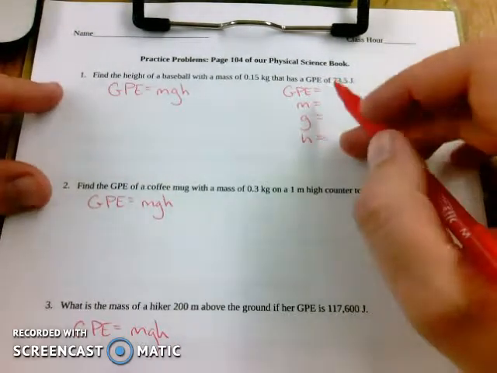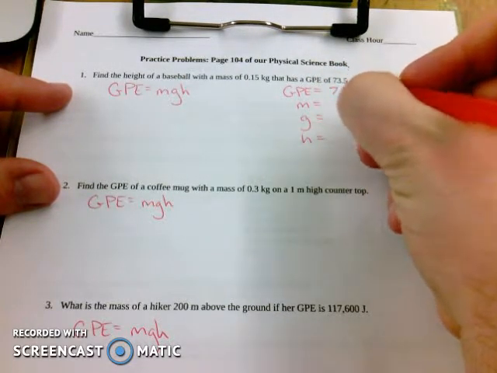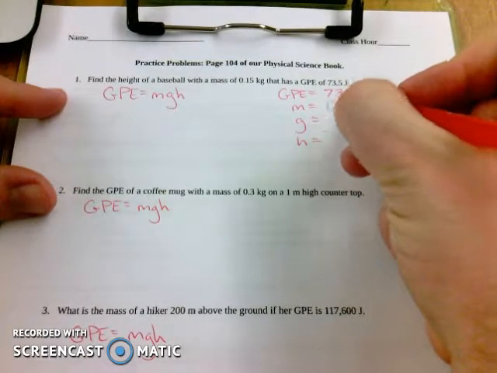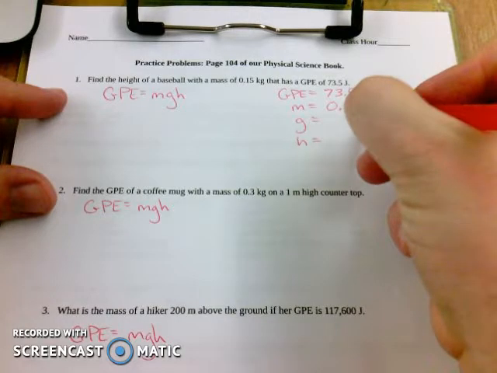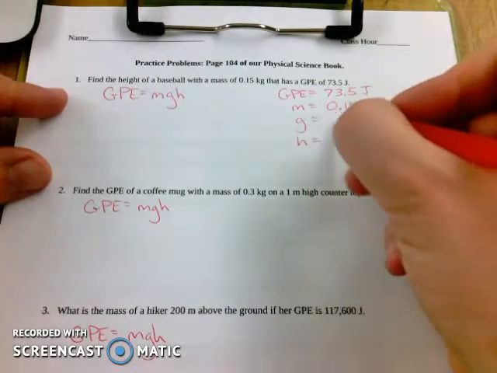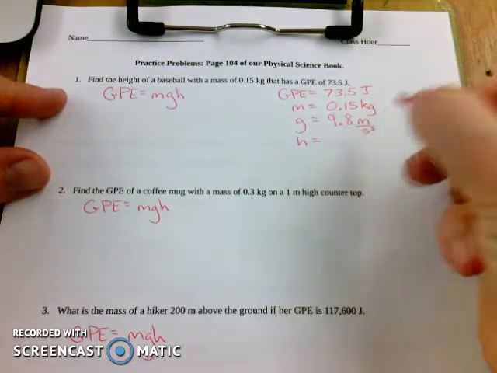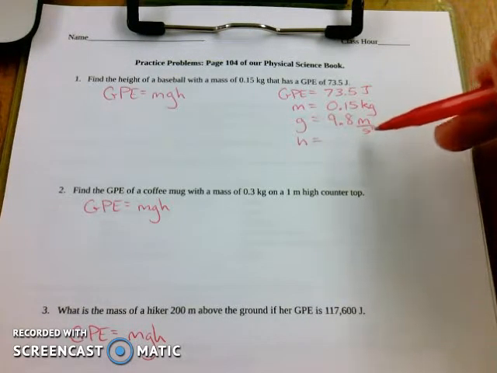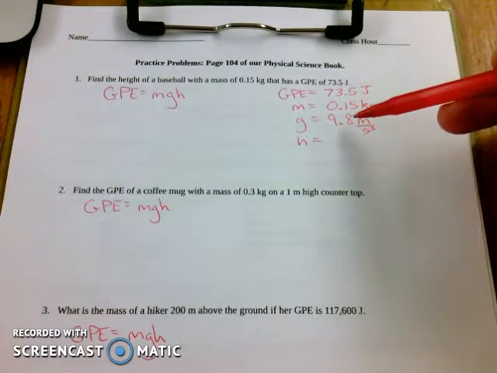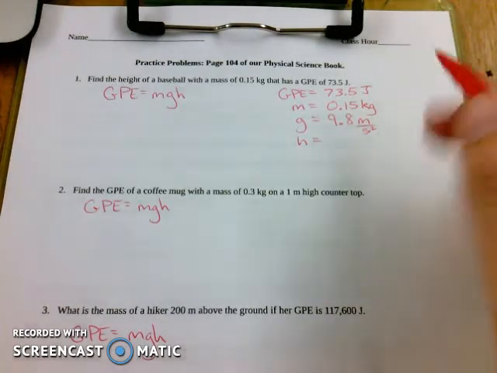Okay, now GPE is given to us, 73.5 joules. Mass is 0.15 kilograms. Gravity is always the same on Earth, and that's where we're dealing with these problems. So gravity is going to be 9.8 meters over second squared. Remember, gravity is an acceleration, 9.8 meters per second squared. So don't square the 9.8. The seconds are squared. And then the height is a question mark.